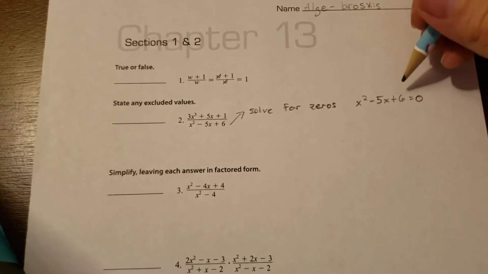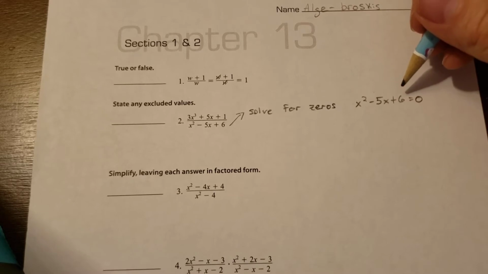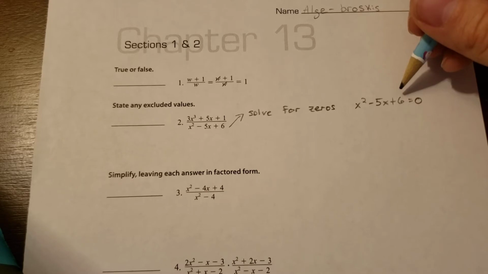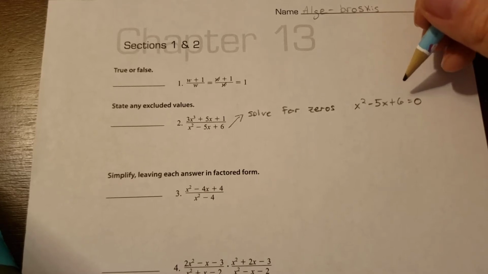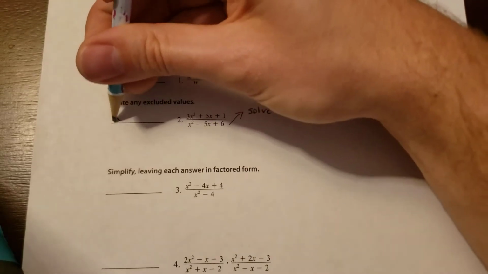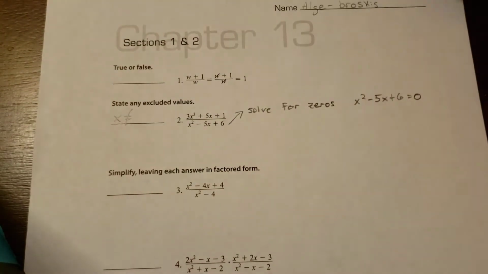If I were you, I would try the AC method, things like that, maybe quadratic formula, and then tell me, so x cannot equal whatever it is, okay?